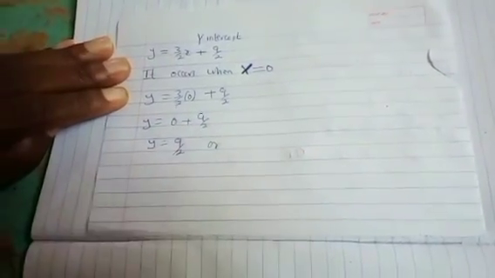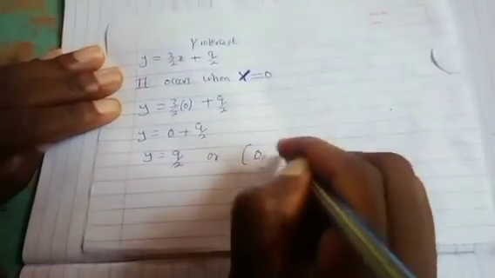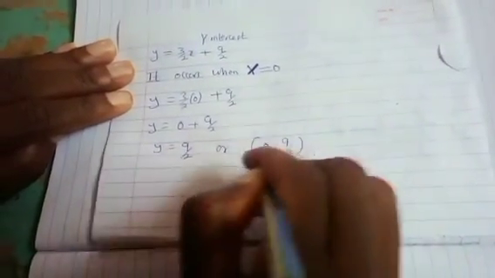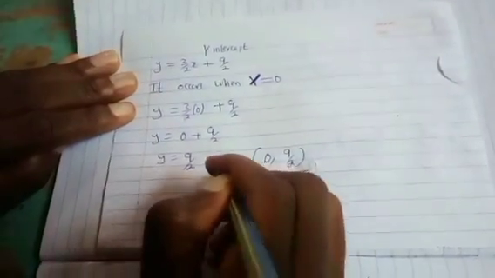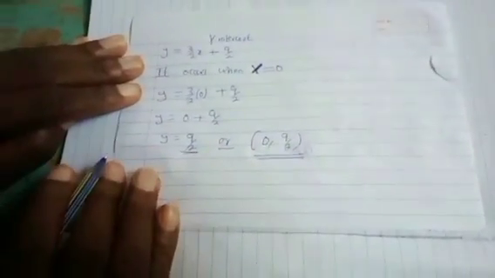Or you can write it as a coordinate. You start with the x value, which is 0, and the y value, which is 9 out of 2. So this one becomes the y-intercept.